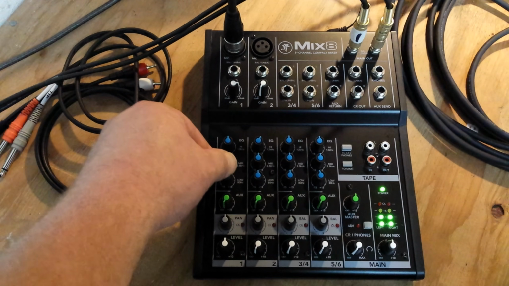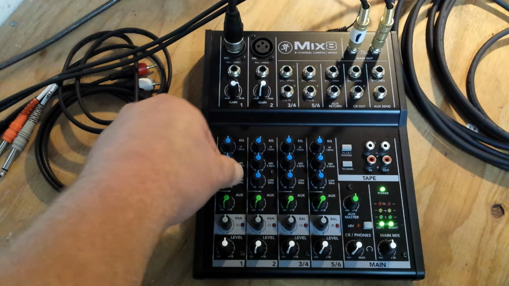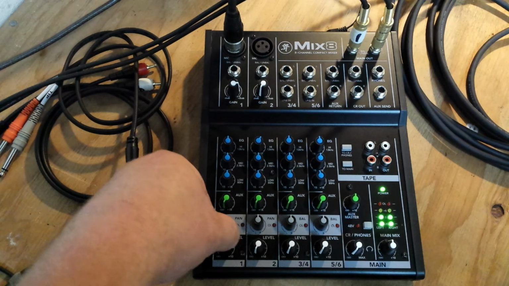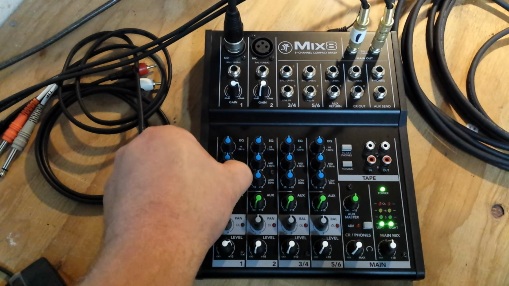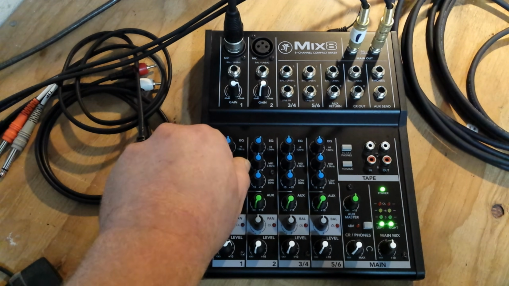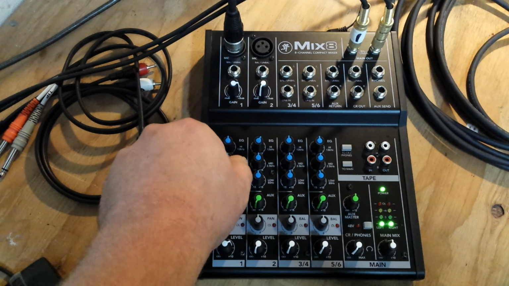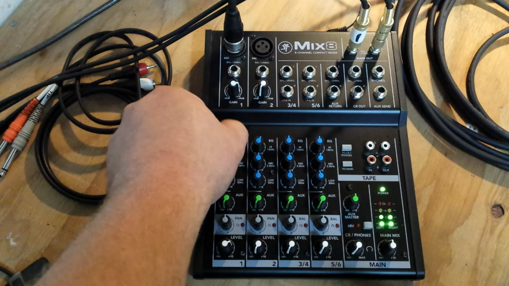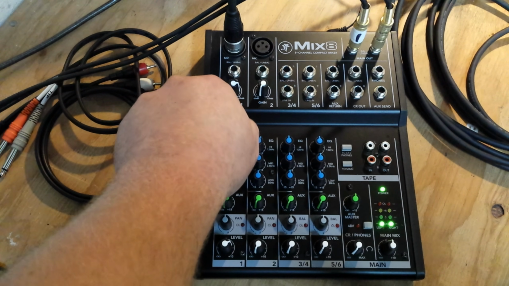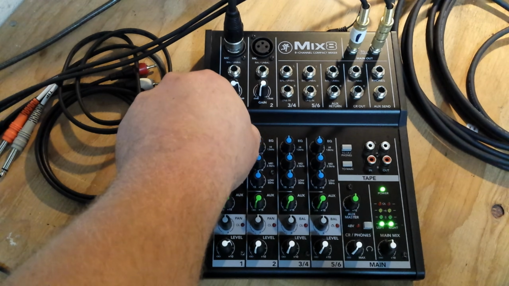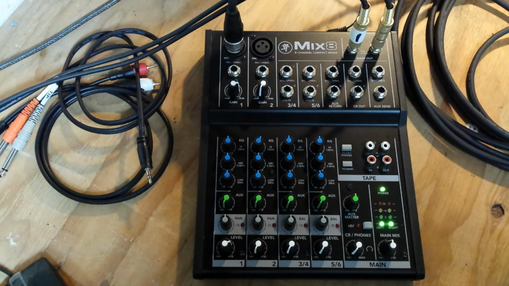If you want to shape the tone of the mic, notice how bassy it sounds, simply roll off some of the lows. More bass, less bass, more bass, less bass. If you want to add some highs, 1 2, more highs, less highs, more highs, less highs. And that's how the equalizer works.